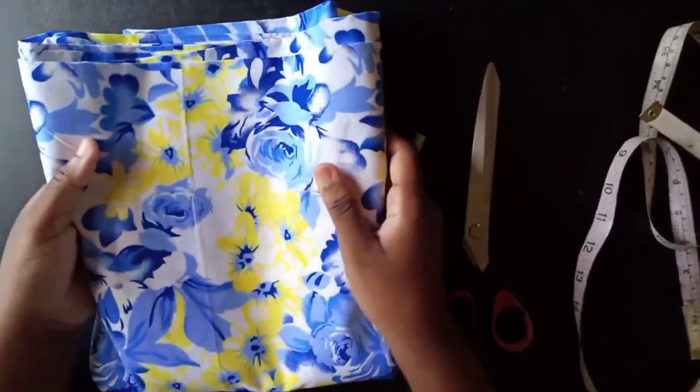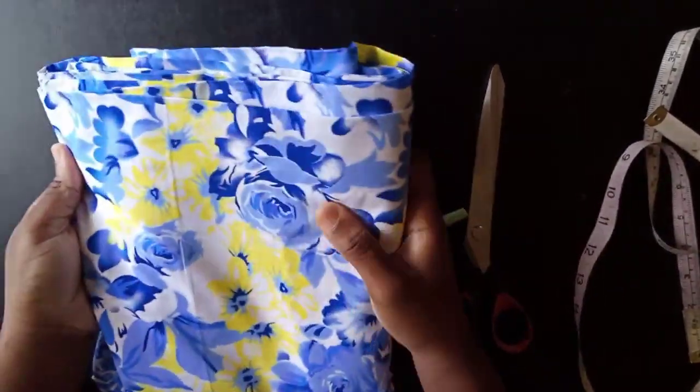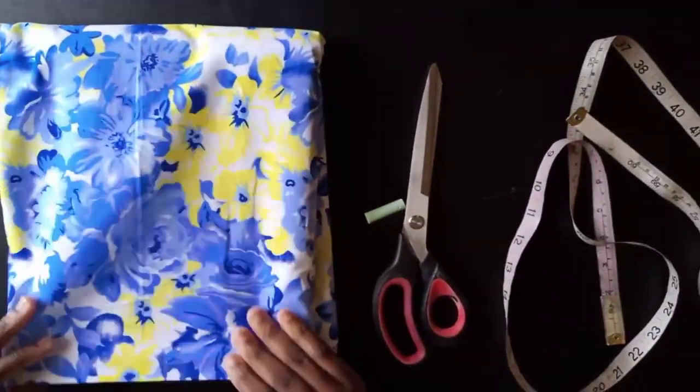To my channel. So today I'll be showing you guys how to make a circle dress with a circle sleeve, off shoulder circle dress. For that I'm going to be using this fabric here.